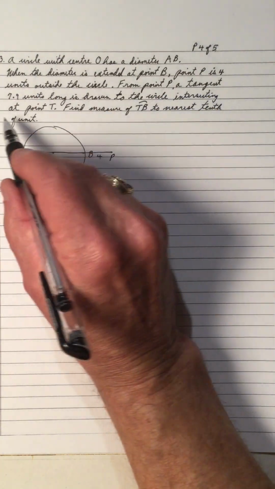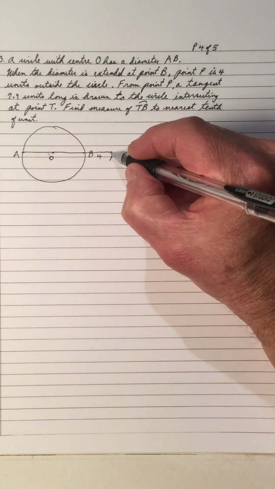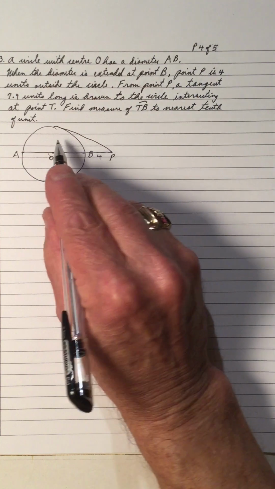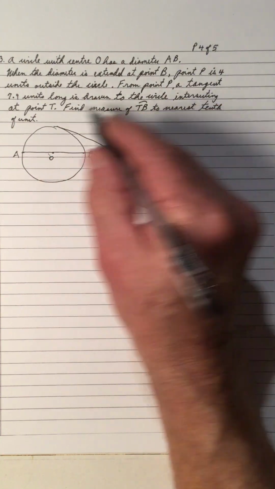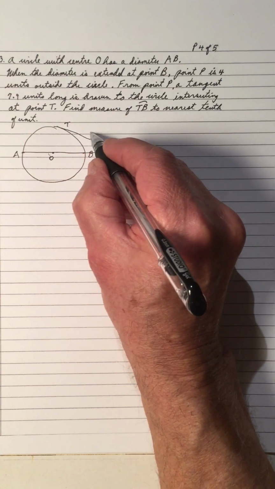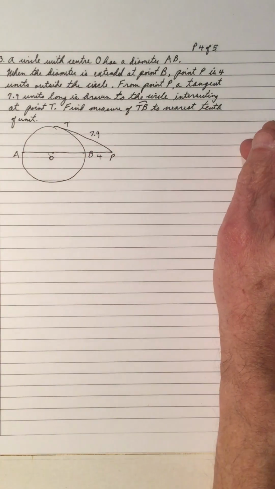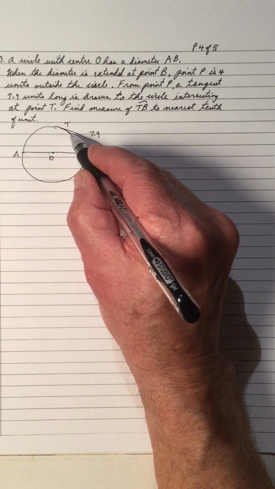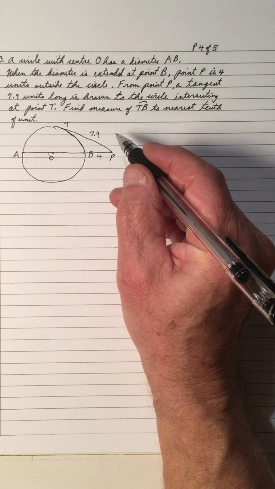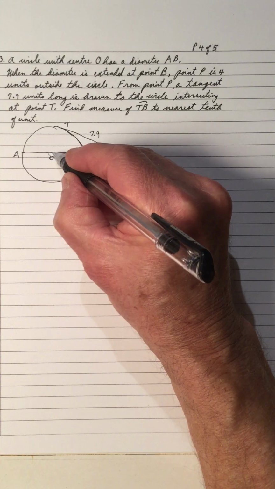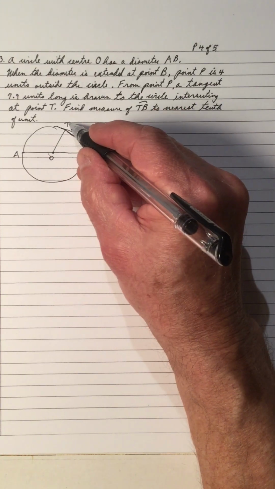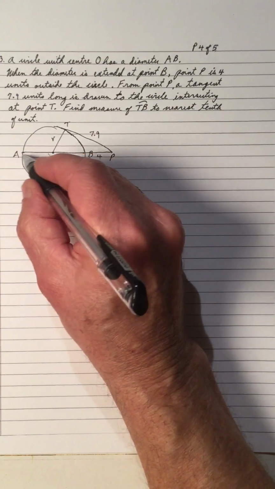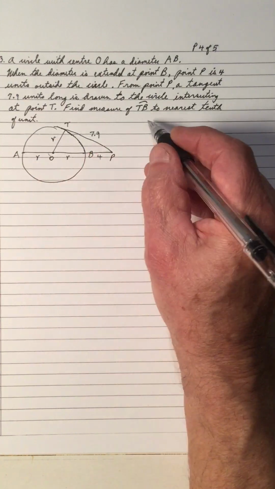From P, a tangent 7.9 long is drawn to the circle. So from P, we're going to draw a tangent to touch the circle at point T, and that's 7.9 units long. Find the measure of the arc. So we have to find the measure of this arc right here. So we need a triangle. So let's draw OT. OT is the radius. OB is the radius. OA is a radius. So that's our radius. All radii are equal.